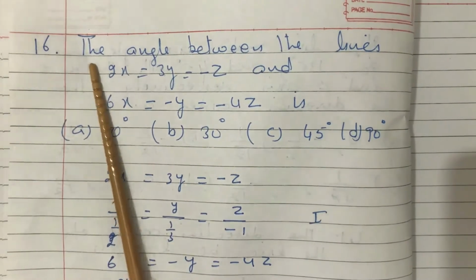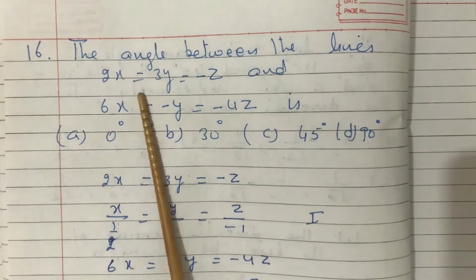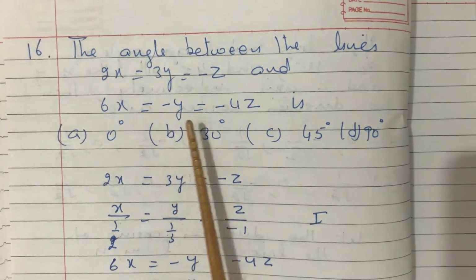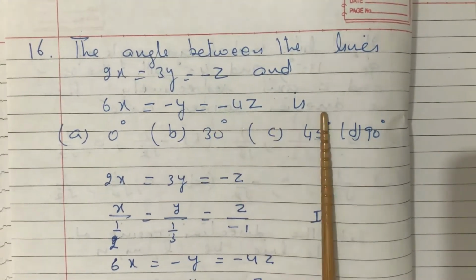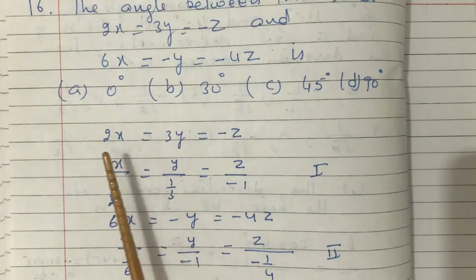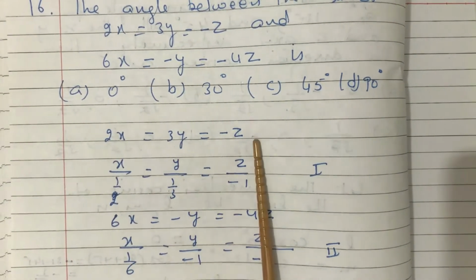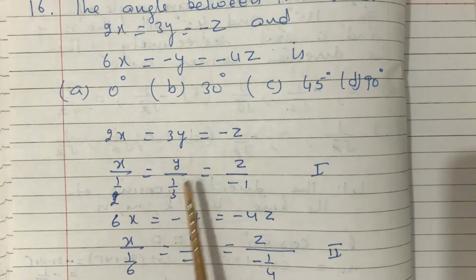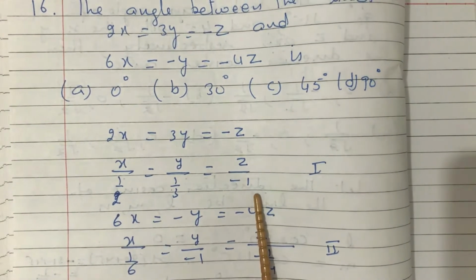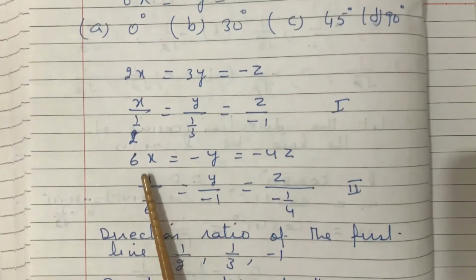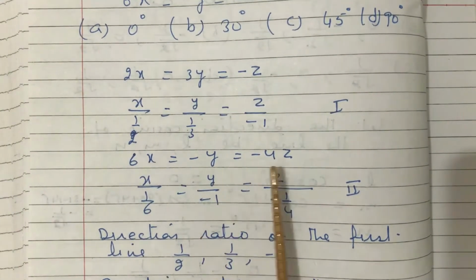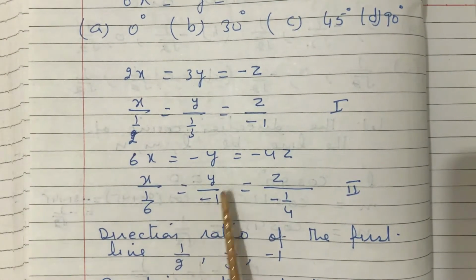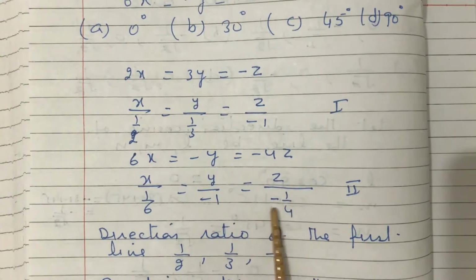Now the 16th question. The angle between the lines 2x is equal to 3y is equal to minus z and 6x is equal to minus y is equal to minus 4z is, there are 4 options. Now this is the line 2x is equal to 3y is equal to minus z. This can be written as x upon 1 by 2 is equal to y upon 1 by 3 is equal to z upon minus 1. This is the first line. And 6x is equal to minus y is equal to minus 4z can be written as x upon 1 by 6 is equal to y upon minus 1 is equal to z upon minus 1 by 4.